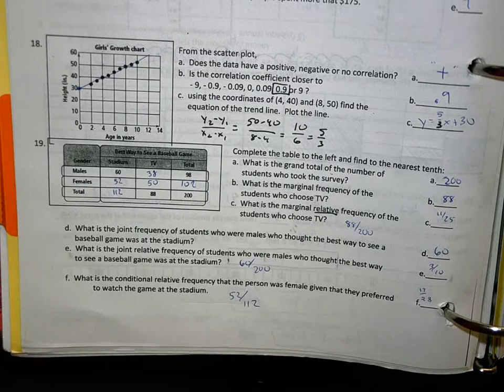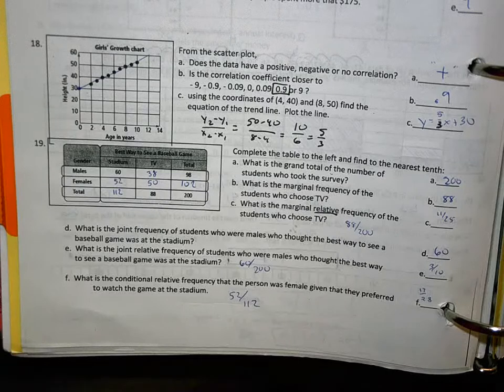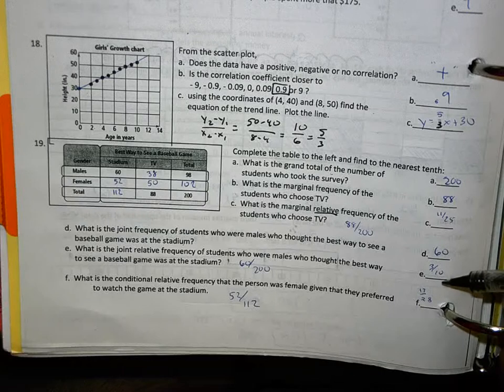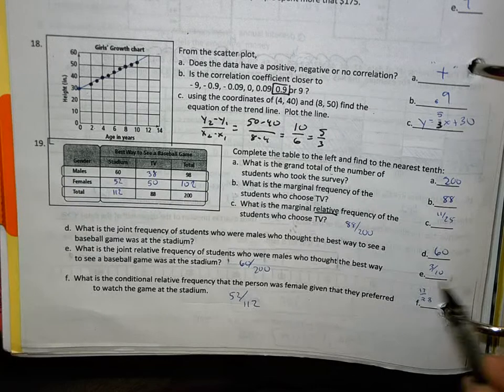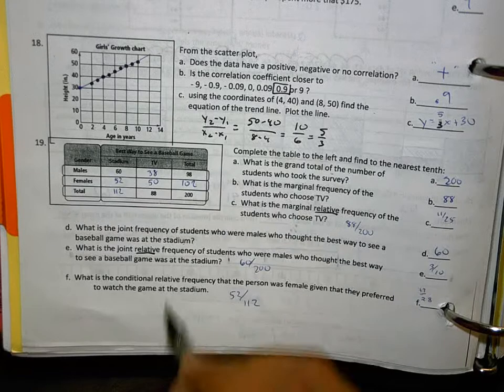They like to compare you to your cousins or to your nieces or to your nephews. And so you'll see some of these have whole numbers, some of these have fractions. The ones that have fractions all say the word relative in them.